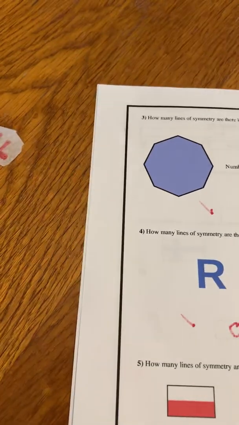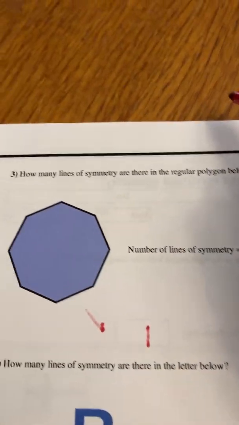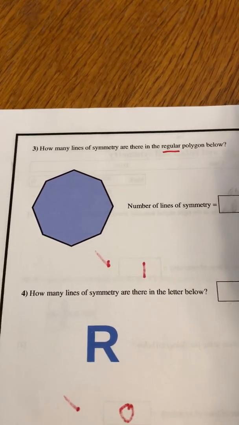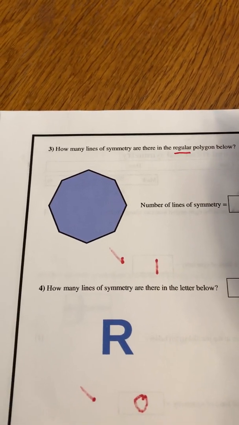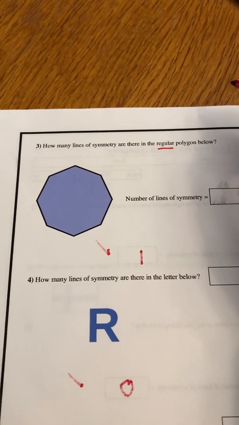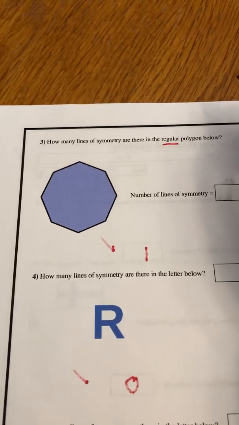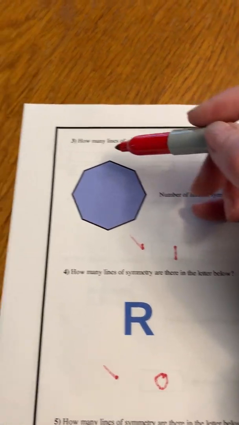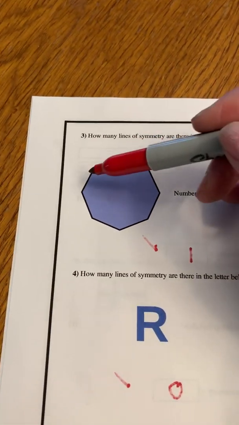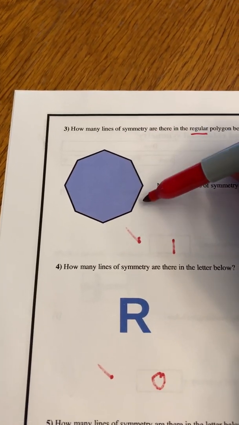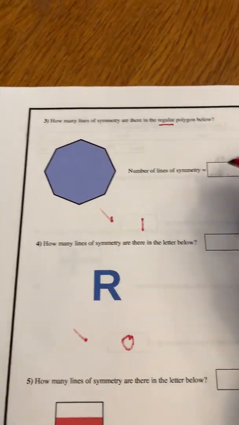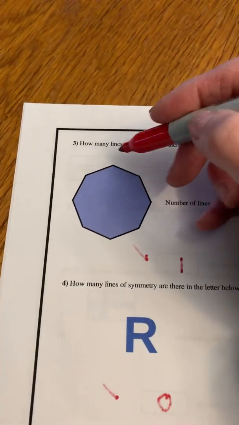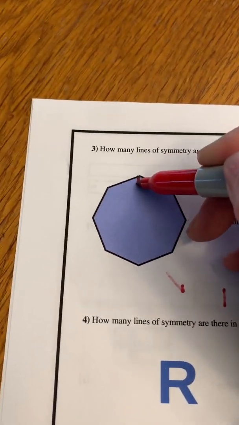Moving on. Now the key word here is regular polygon, and yesterday we talked about what regular meant, and regular means all sides are exactly the same. So how many lines of symmetry are there? We built a little chart, and however many sides there are, that's going to be the exact number of lines of symmetry. So the polygon, we're going to count sides: 1, 2, 3, 4, 5, 6, 7, 8. Therefore, that means that we would have 8 lines of symmetry.